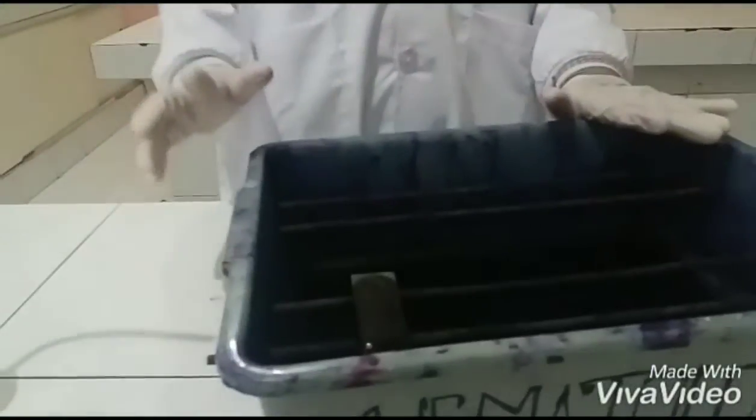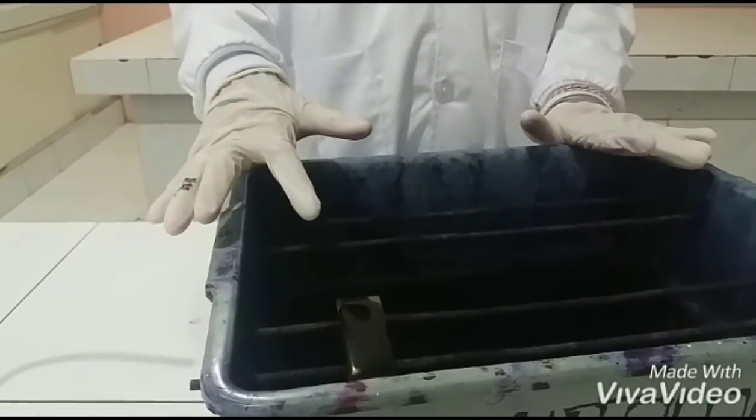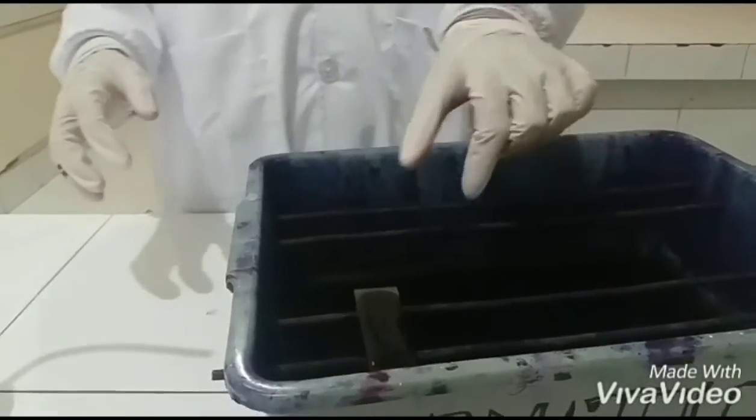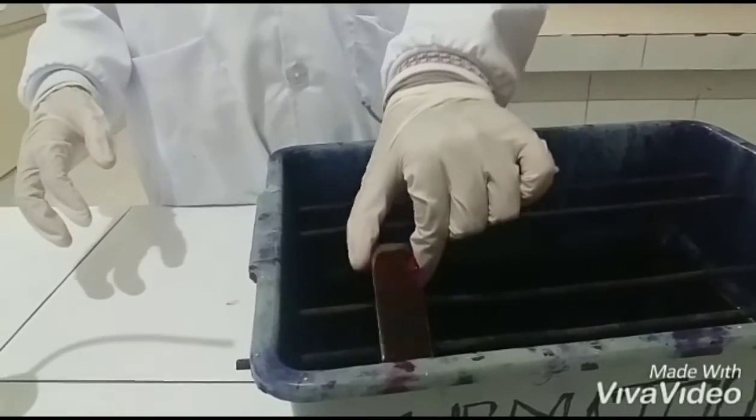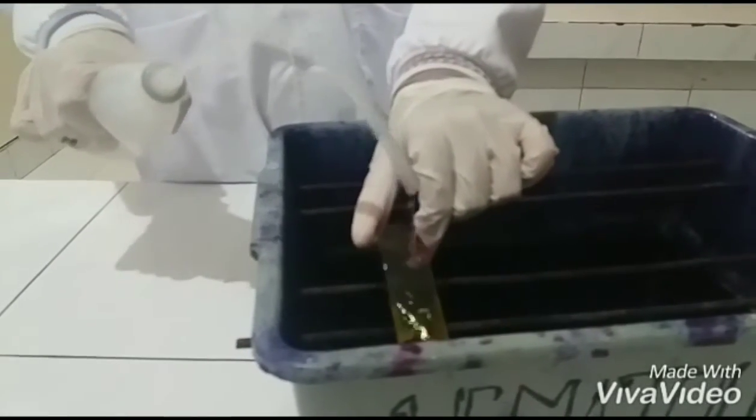In this method, we don't burn. So after 5 minutes, we throw away the Kinyoun and rinse with water, like this.